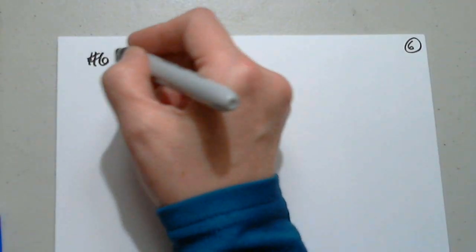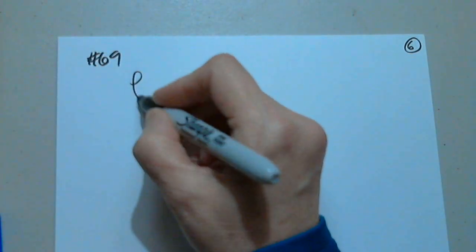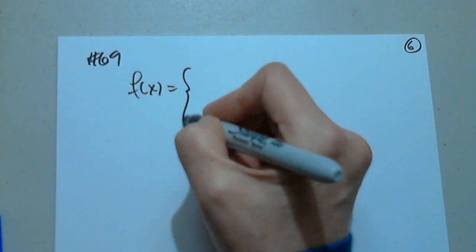Okay, I wanted to talk about a function that is called a piecewise defined function, and how to graph it. So let's look at 69. I'm going to copy it, and I'm going to explain everything about it.